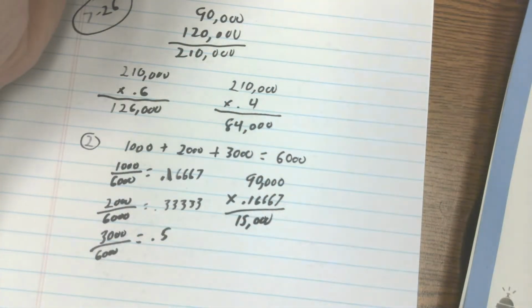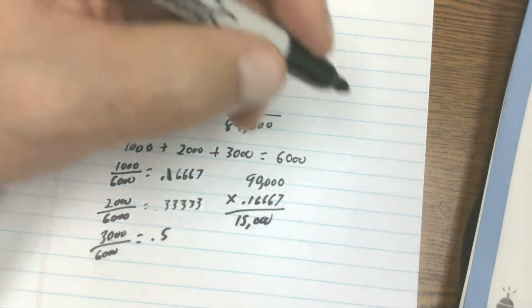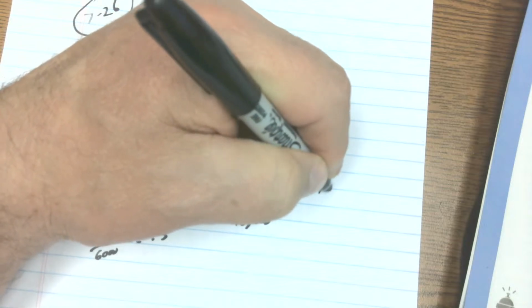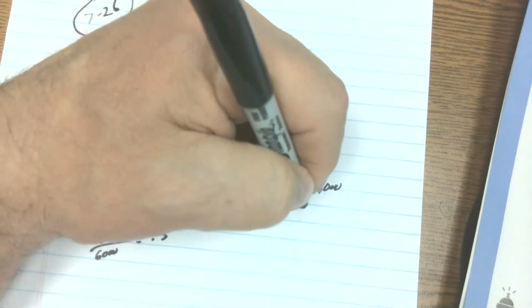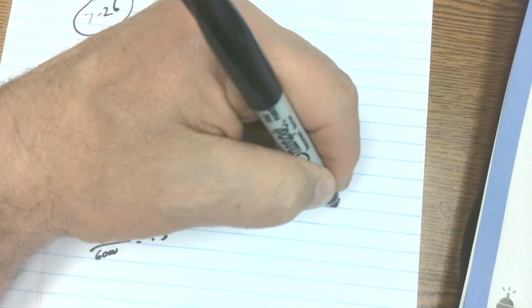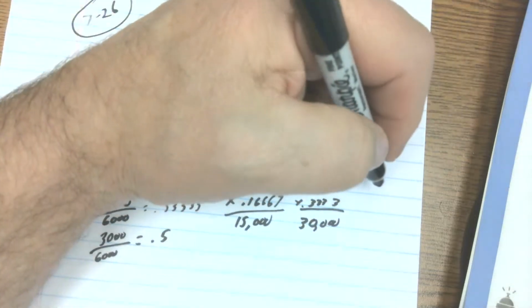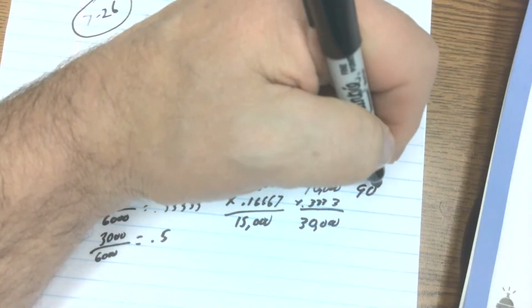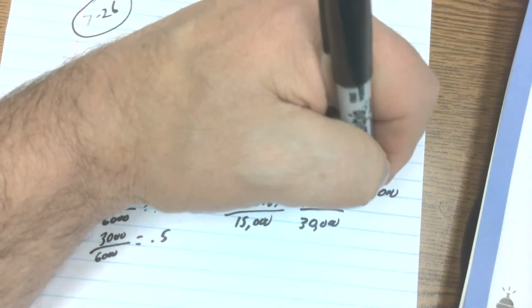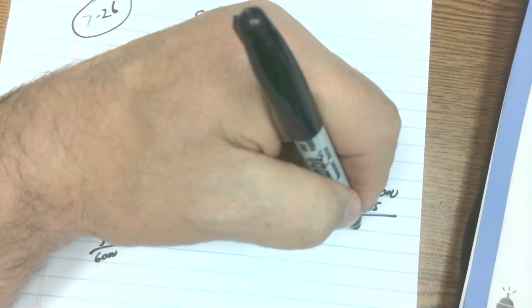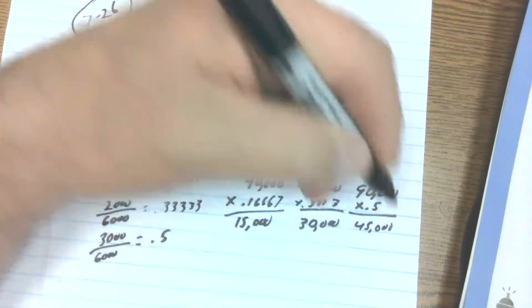And then the nursing home will get 2 times that: 90,000 times 0.3333 is a third, or 30,000. And then 90,000 times 0.5 is going to be 45,000.